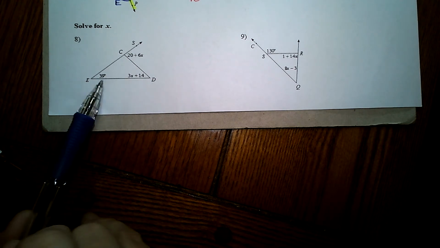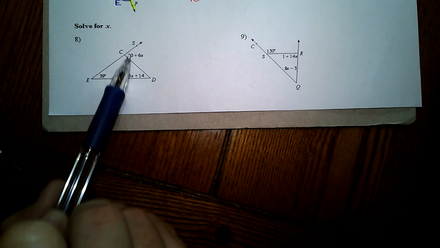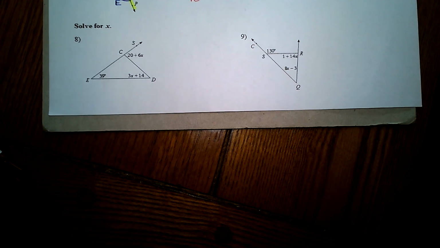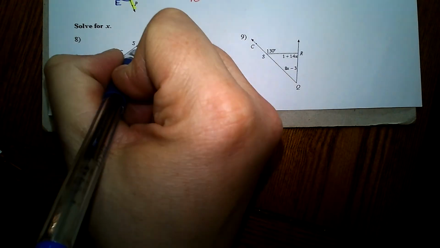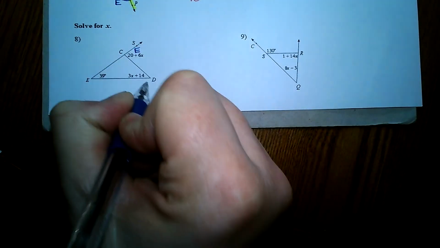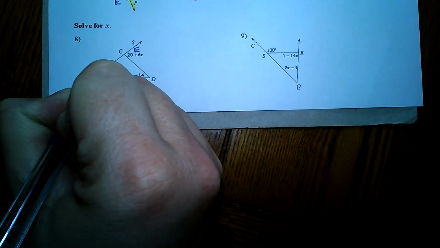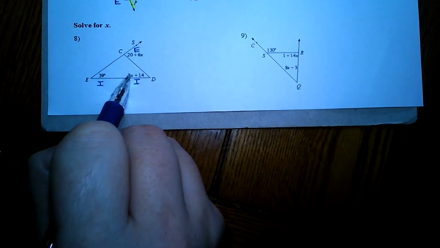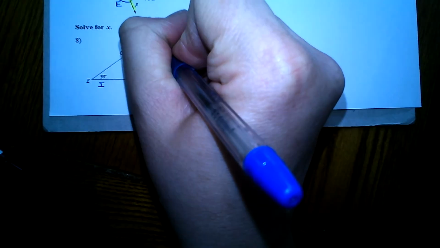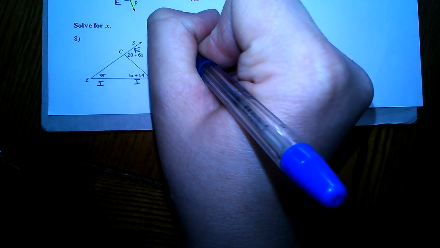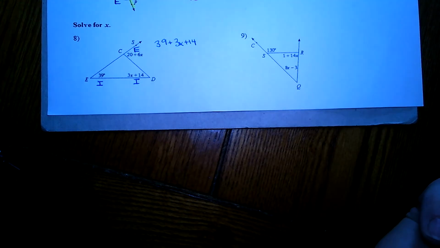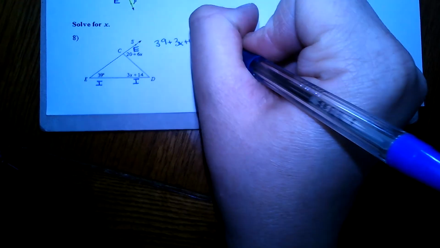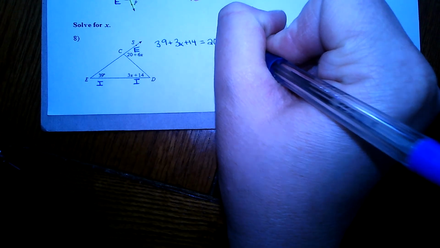All right, so let's take a look. Here we've got two algebraic expressions, one angle value. We're trying to solve for x. Triangle exterior angle theorem says the exterior angle is equal to the sum of the two remote interior angles. So the exterior angle is equal to the sum of the interiors. So let's write that out. 39 plus 3x plus 14, that's the sum of interiors, is equal to the exterior 20 plus 6x.